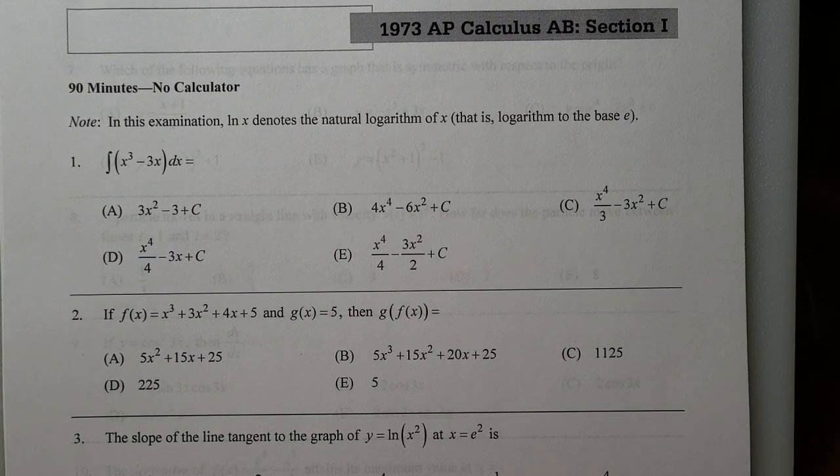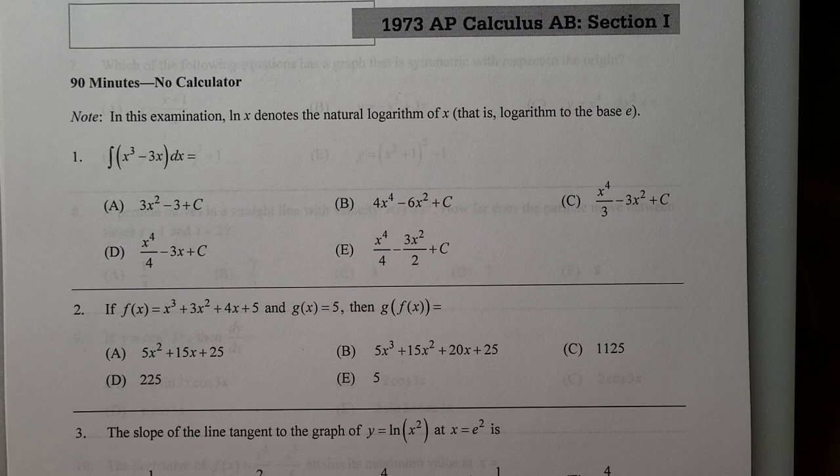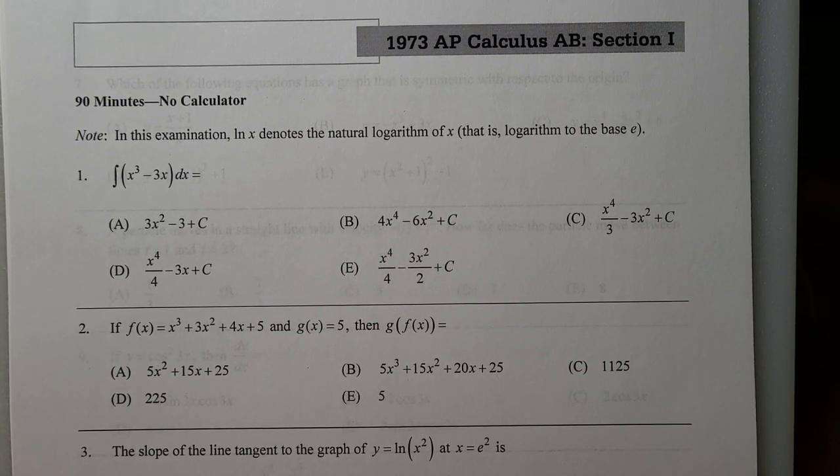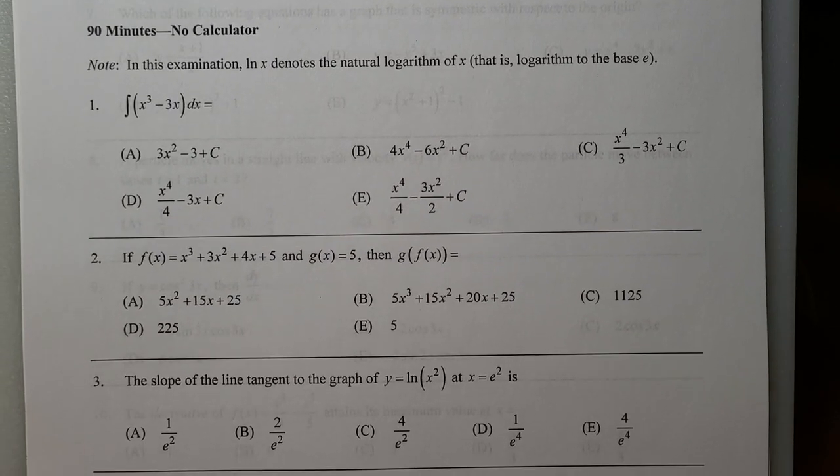All right, so let's begin. Also, one more thing, I will probably split this up into multiple parts so that it's not a huge, long video. Okay, so let's begin.